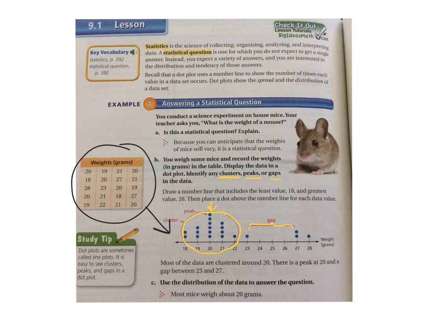So you can see by looking at this dot plot that most of the data are clustered around 20. And the peak is at 20. And there's a gap between 23 and 27. So when you look at the information in a table, it's a little bit harder to see any patterns. But when you organize it in a dot plot, then you can see, hey, most mice weigh right around 20 grams. You do have some outliers, some bigger ones than that, but most of your mice are going to weigh right around 20 grams.